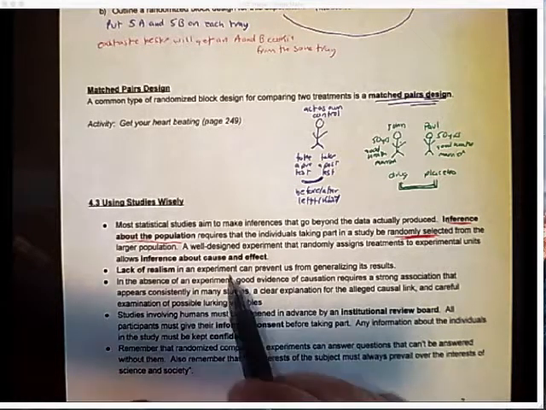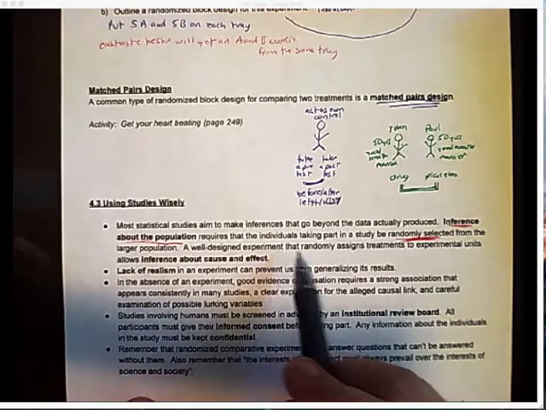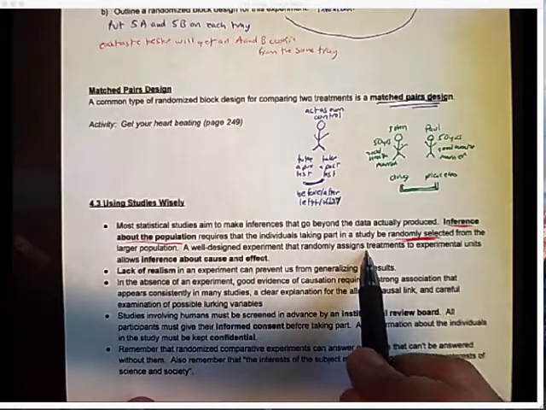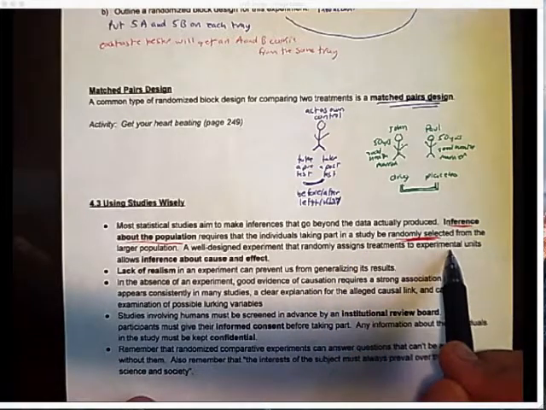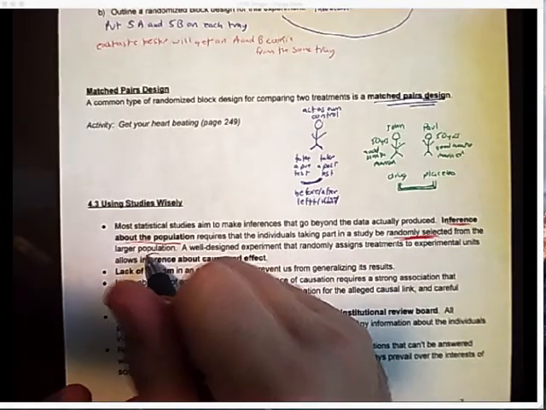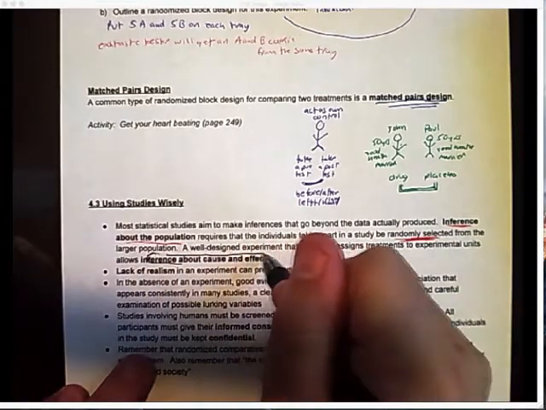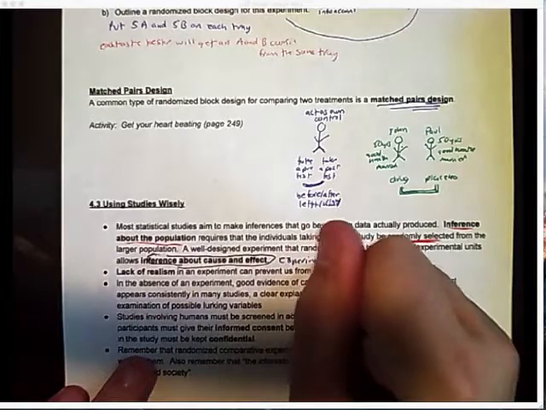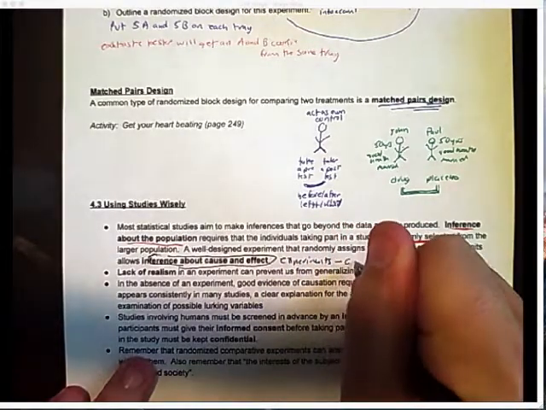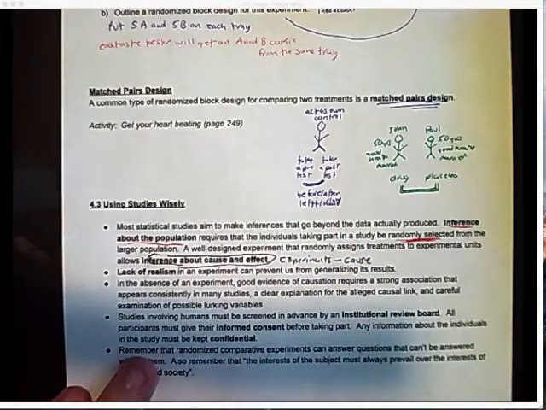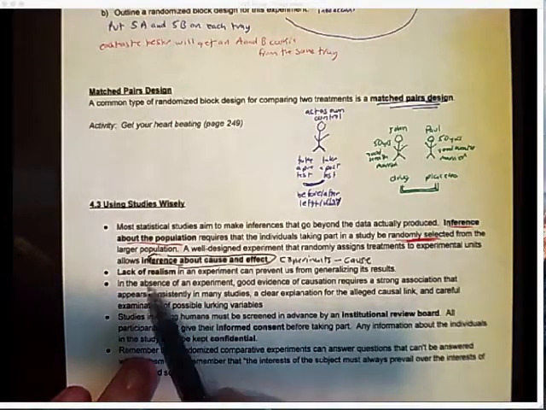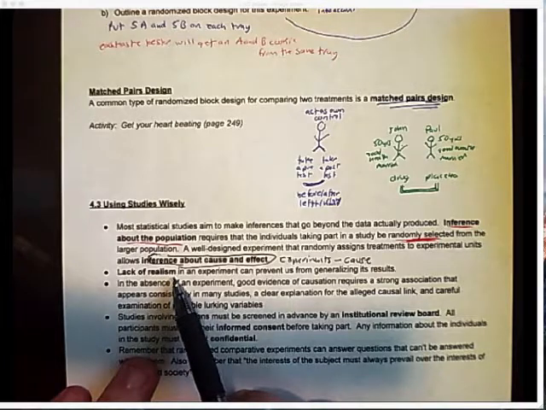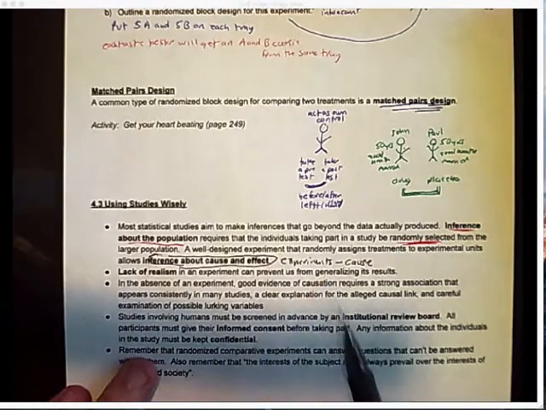In the case for experiments, a well-designed experiment that randomly assigns treatments to people or experimental units makes you able to draw cause and effect. So with experiments, you can use words like cause, but if it's not an experiment, you cannot use cause and effect. If there's a lack of realism in an experiment, you can't generalize the results.